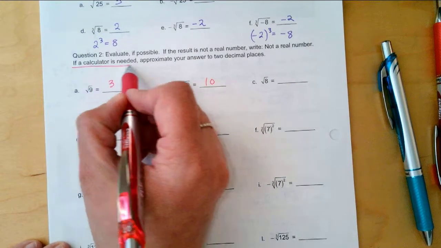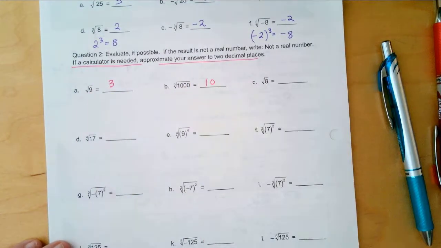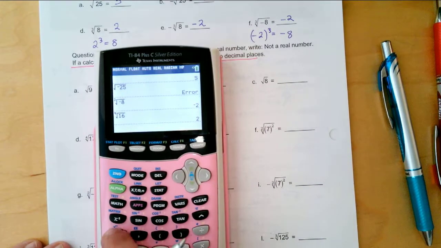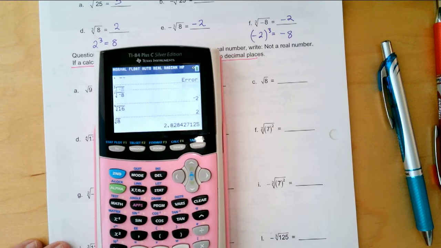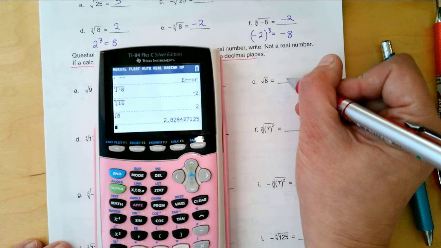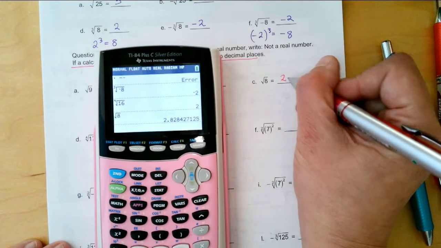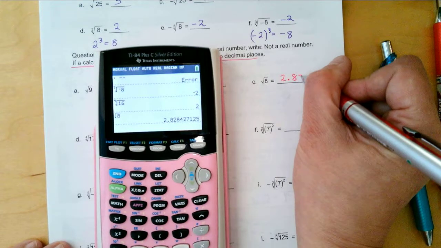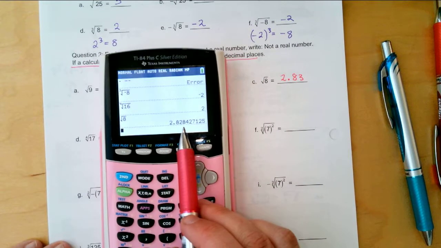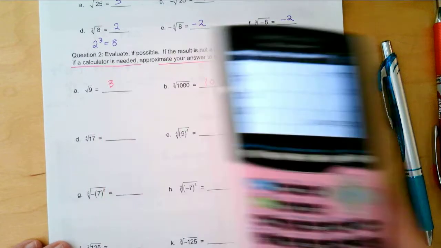What about the square root of 8? It says if a calculator is needed, approximate to 2 decimal places. So that's not the cube root of 8, that's the square root of 8. If we do the square root of 8, we get a decimal and we want to round it to 2 places. So what did you round it to? 2.83, because of the 8 next to the 2, we would round that up to a 3.